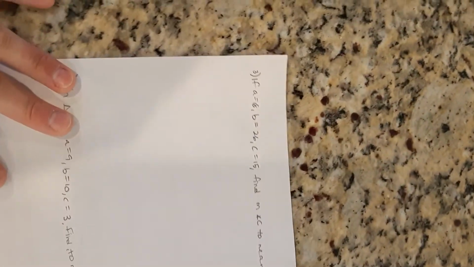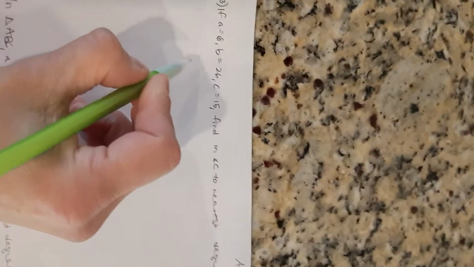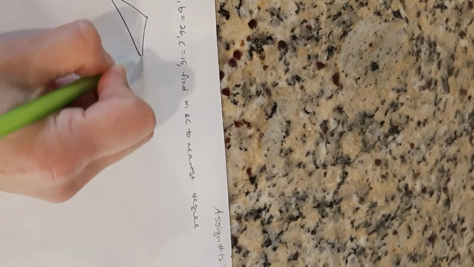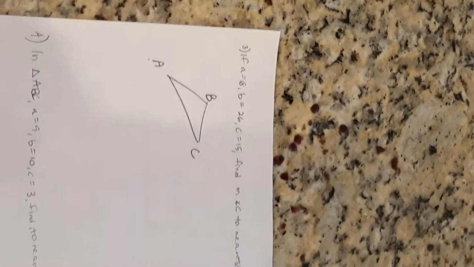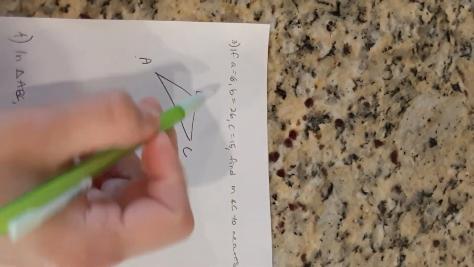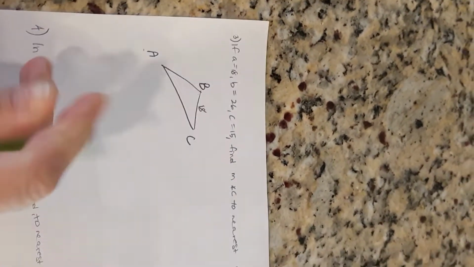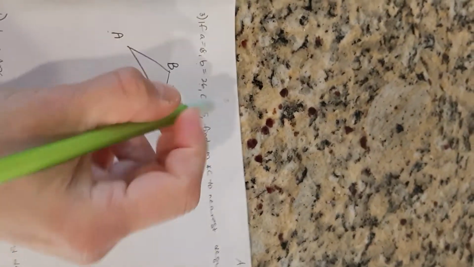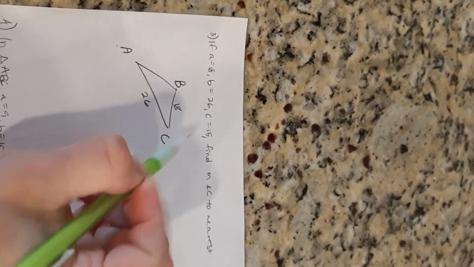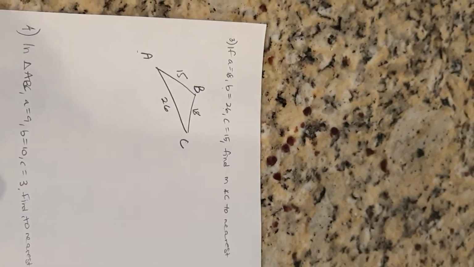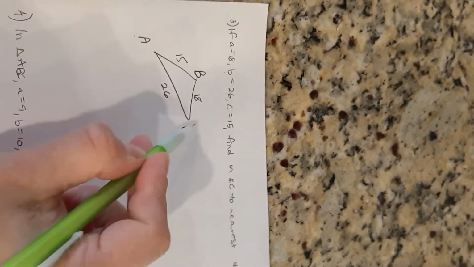All right, so now, you guessed it, we're going to find the angles. So we're given ABC. So I always start at the left with A, ABC. All right. If side A is 18 degrees, lowercase a, side B, lowercase b, is 26. Oh, look at this one. Side C is 15. Find the measure of angle C.